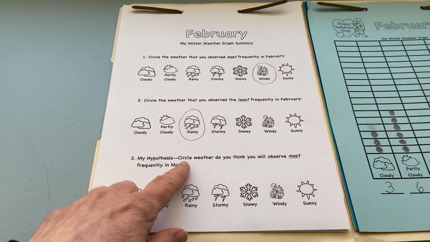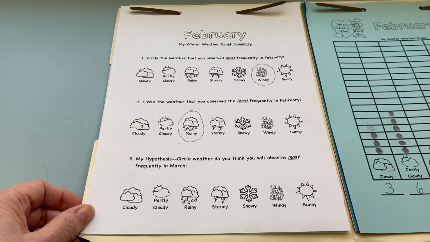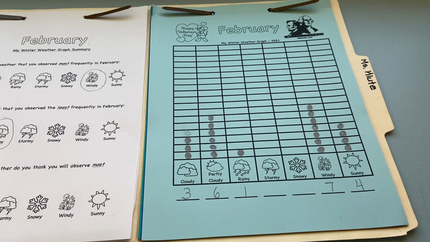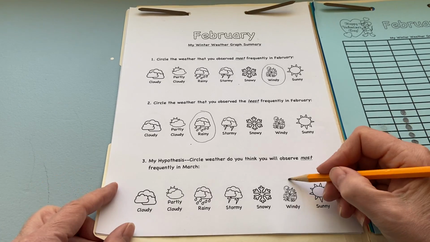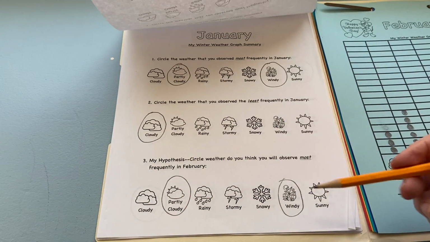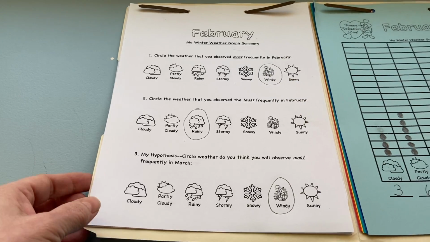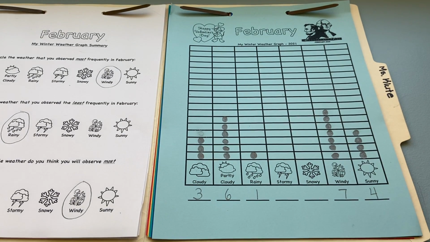And then my hypothesis, circle the weather I think that I will observe most frequently in March. So what do I think I'm going to see the most in March? So let's see from here. I had a lot of partly cloudies. I had a lot of windies. You know what? I think I'm going to pick windy. I'm not sure if that's what I'm going to see the most of, but I can look back and last time I said I would see partly cloudy and windy, and I saw windy, so I was partially correct. It is very hard to predict the weather, boys and girls, so even for people who grow up and become meteorologists. So, you know, it's just kind of fun to see how close you were, okay?